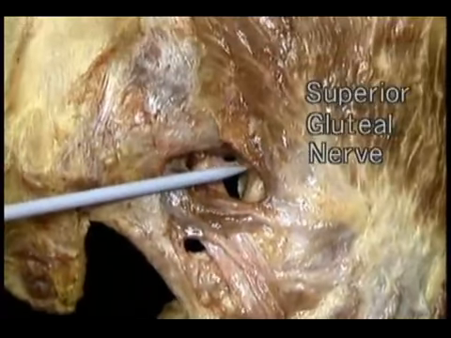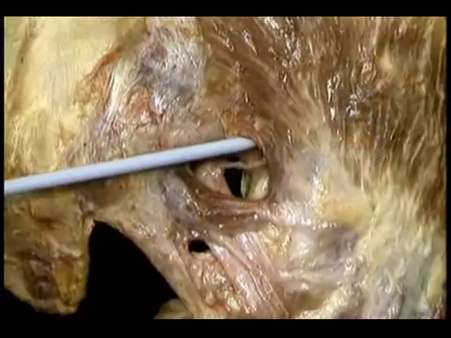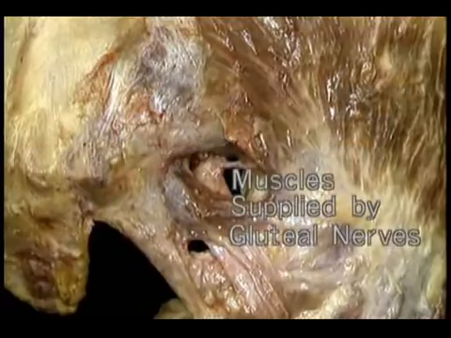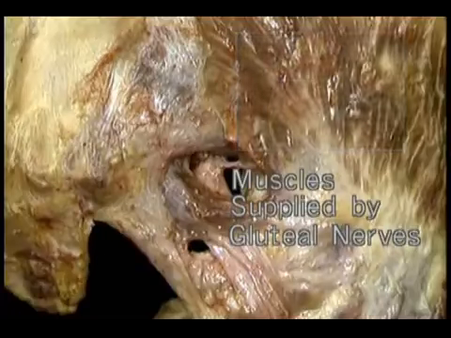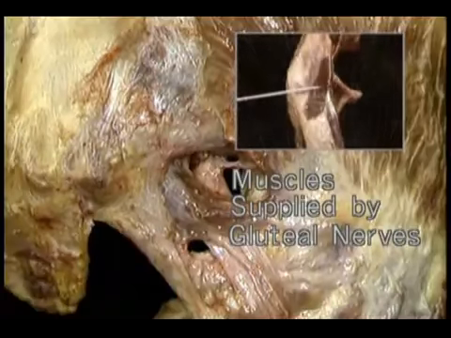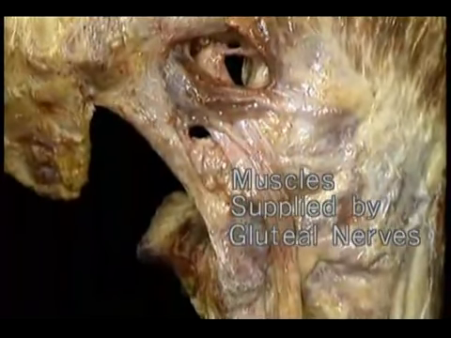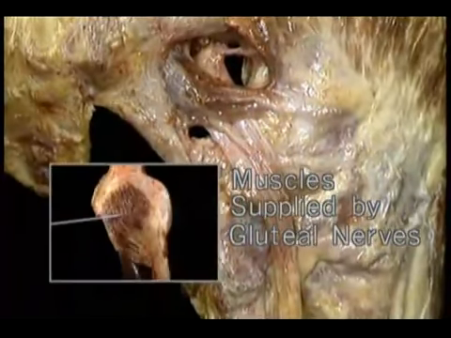And here's the superior gluteal nerve, disappearing beneath gluteus medius. The superior gluteal nerve supplies gluteus medius, gluteus minimus, and tensor fasciae lata. The inferior gluteal nerve supplies gluteus maximus.